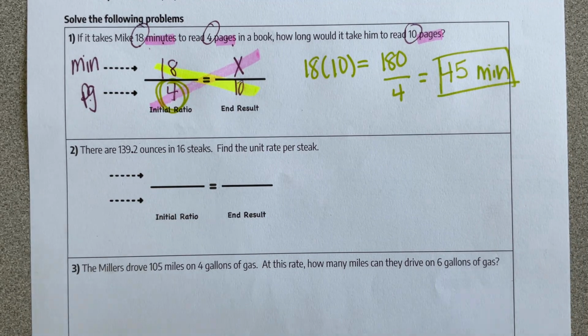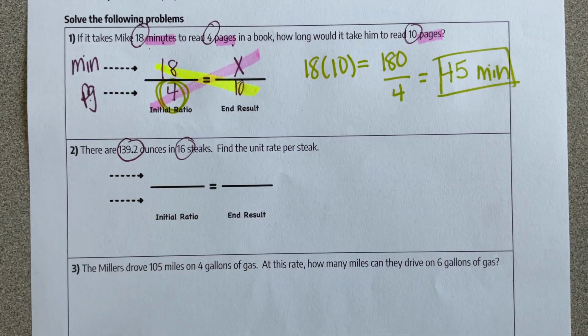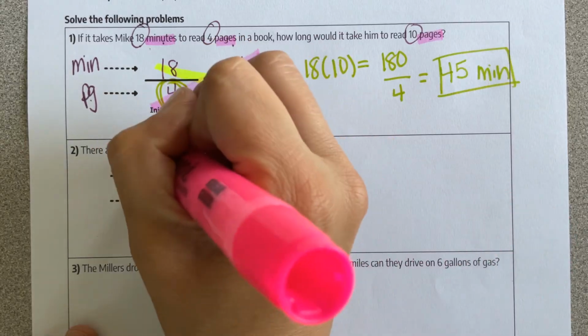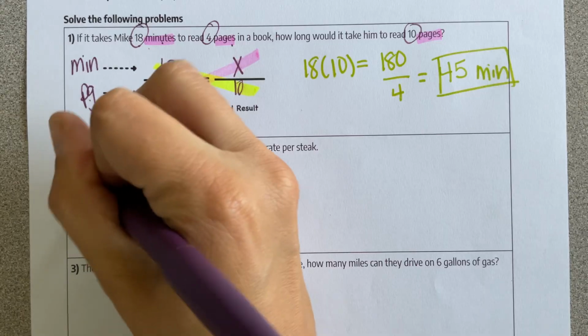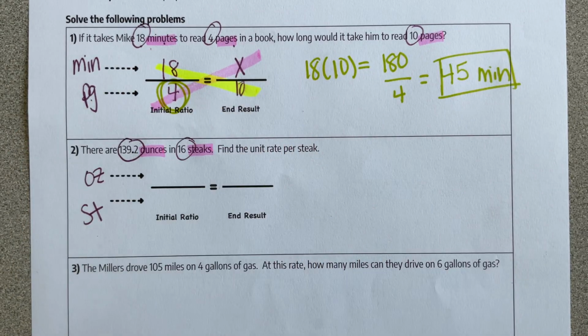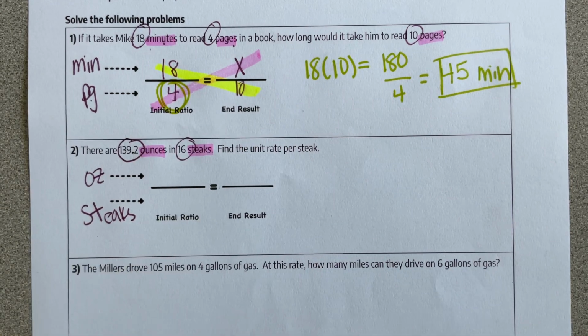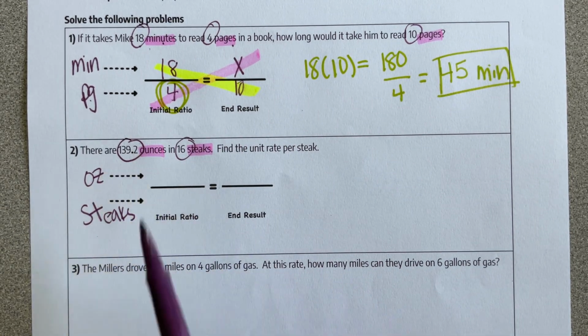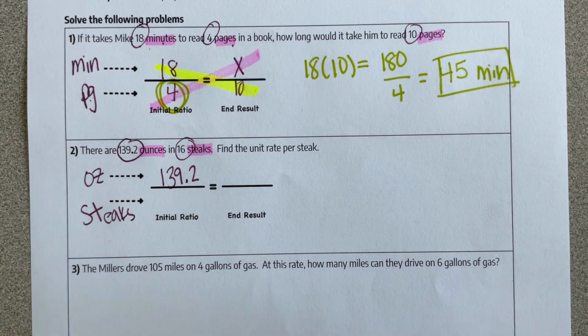All right, number 2, there are 139.2 ounces in 16 steaks. Find the unit rate per steak. So again, I've circled the numbers that are in the problem. Now I'm going to look for the units. So it's 139.2 ounces, 16 steaks. So the 2 units that we are comparing are ounces and steaks. You can abbreviate, you can write out the whole thing, whatever works and makes sense. Now, as I'm filling this in, 139.2 goes with the ounces, 16 goes with the steaks.